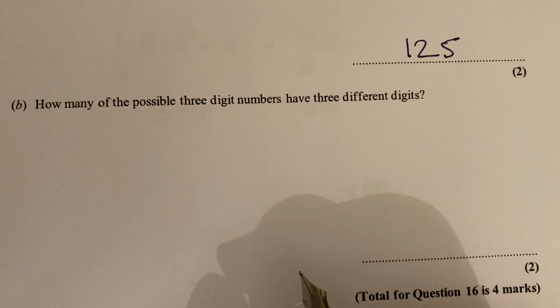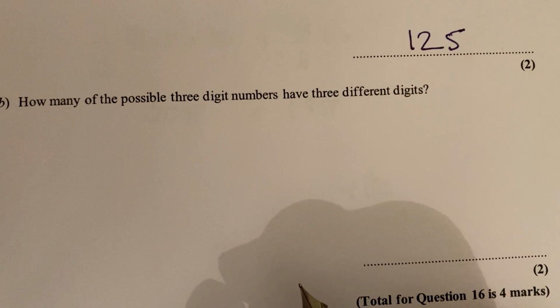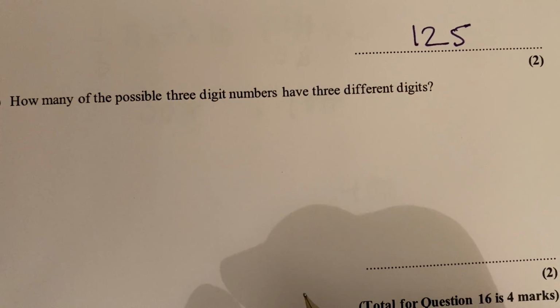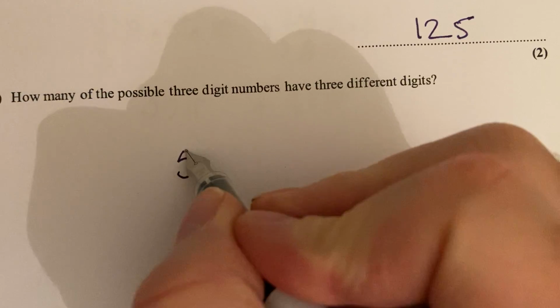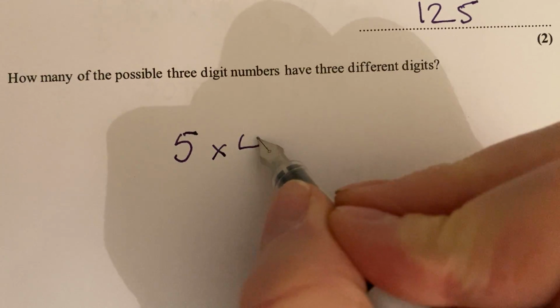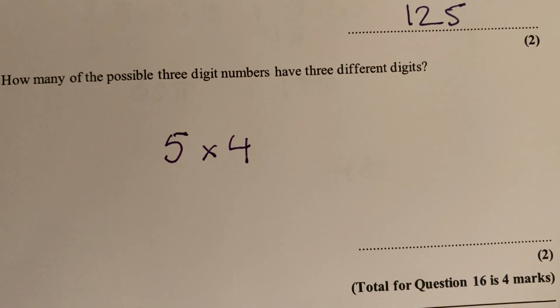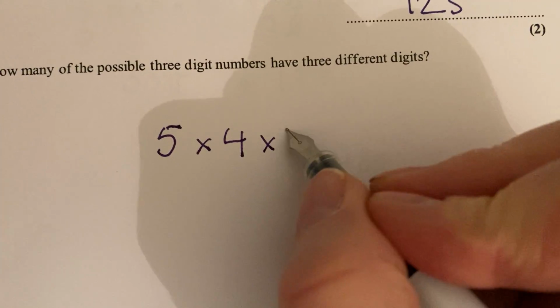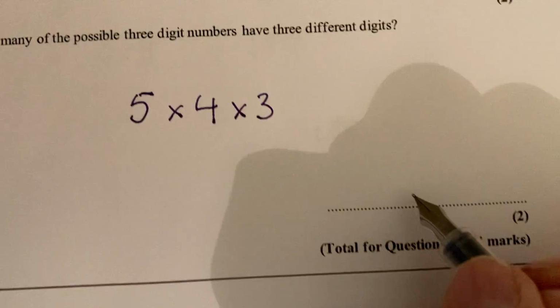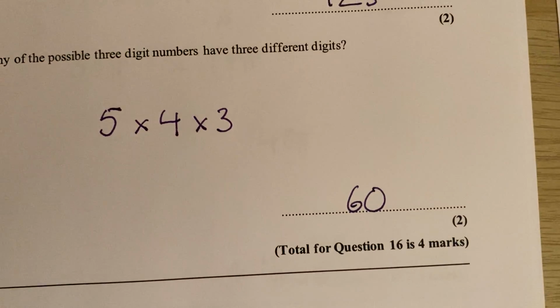Here, how many possible different three different numbers can you have? Well, you've got a choice of 5 to begin with, and now you've got only a choice of 4 because one's been taken, and then you've got a choice of 3 because another one's been taken, and that gives you 60.